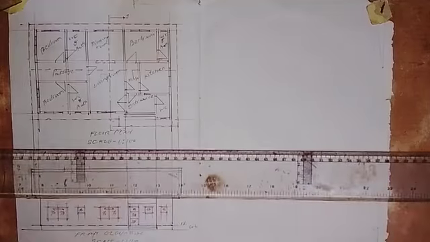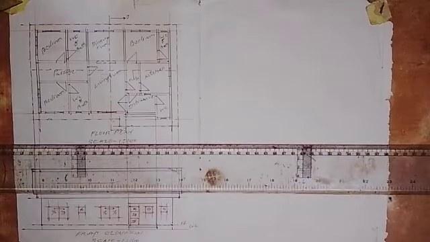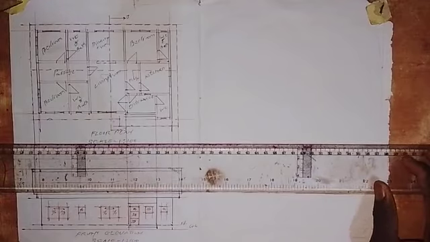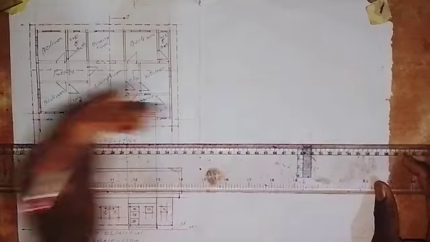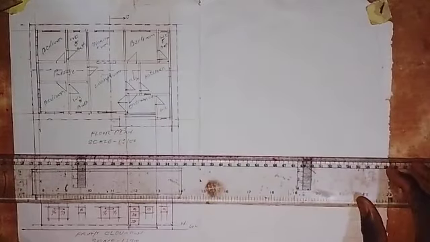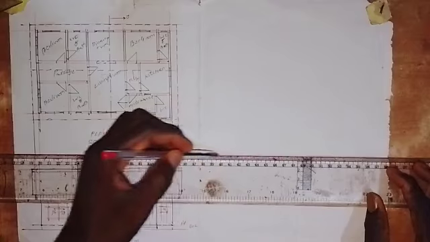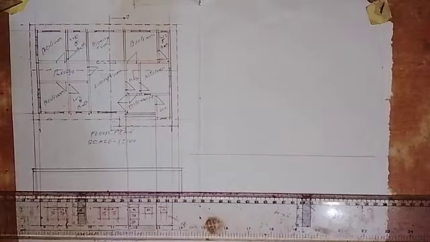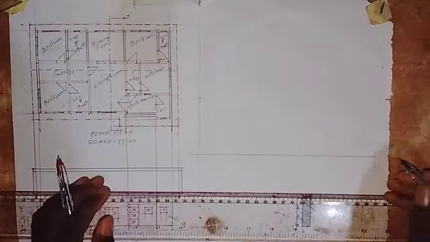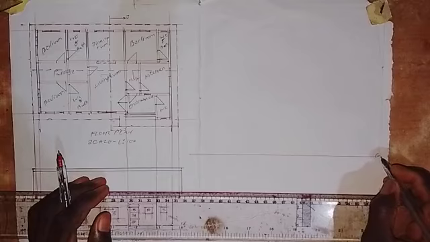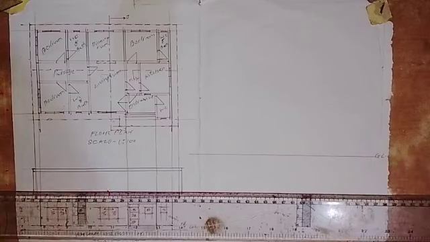Now, what we are going to do first is draw the ground line. So I'm going to draw a horizontal line here, which is going to stand as the ground line. Let me come down a little bit. I'm going to write GL here for ground level. It's very important that we indicate the ground level.